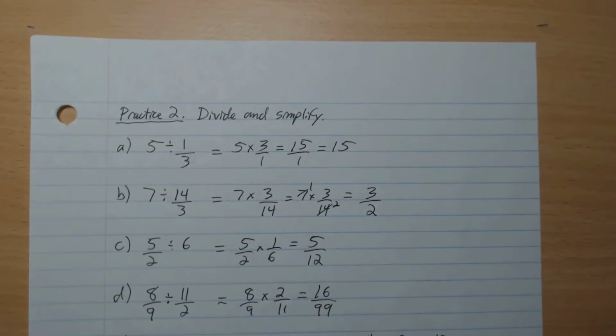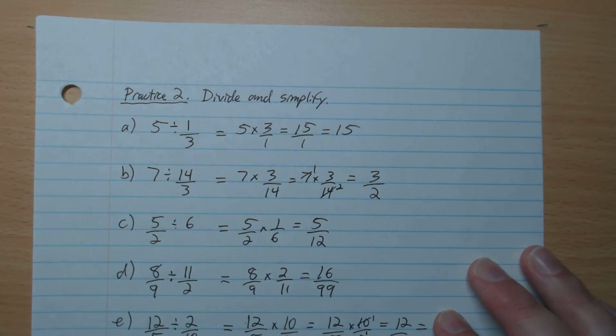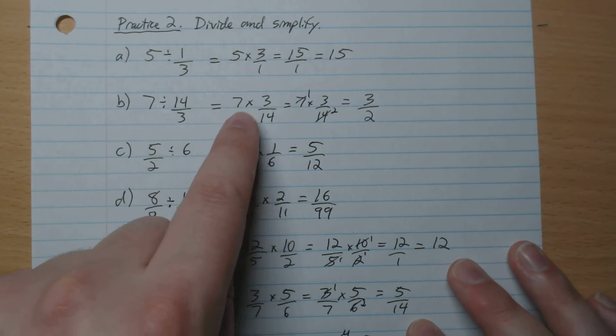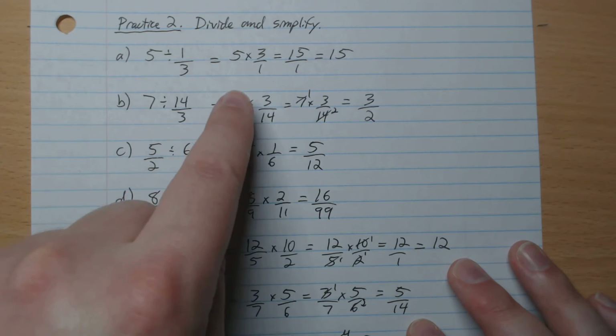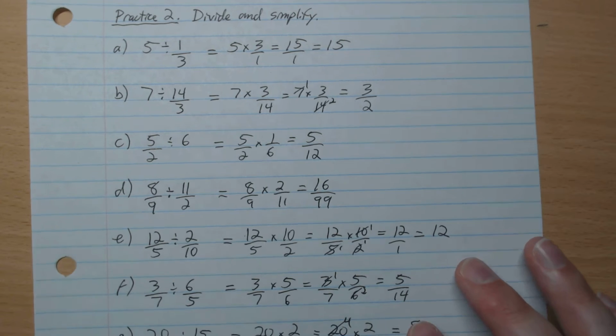Okay, so let's correct them together. So A, divided by a third times 3 over 1, 15 over 1, 15. B, divided by 14 over 3 times 3 over 14. 7's cancel out, bang bang. What's left is 3 on the top, 2 on the bottom.